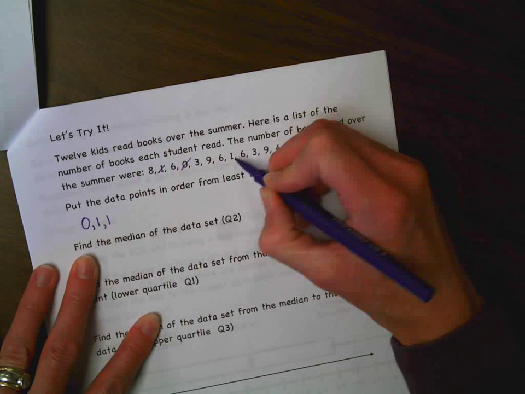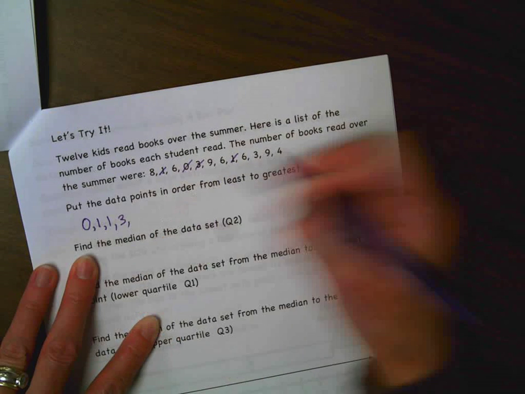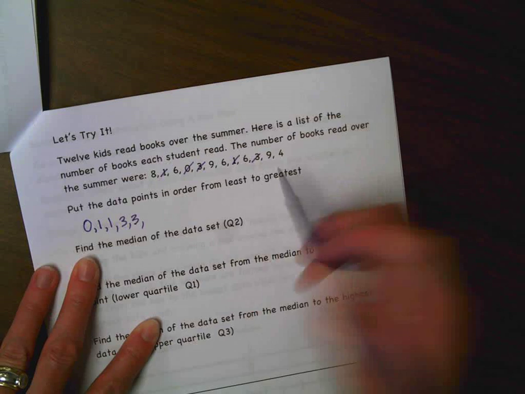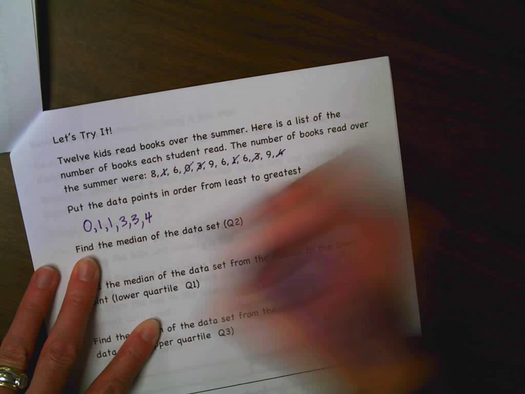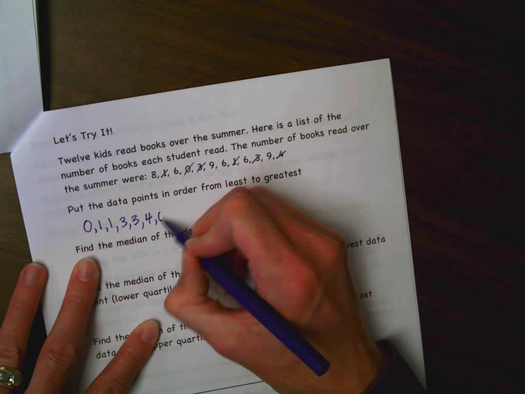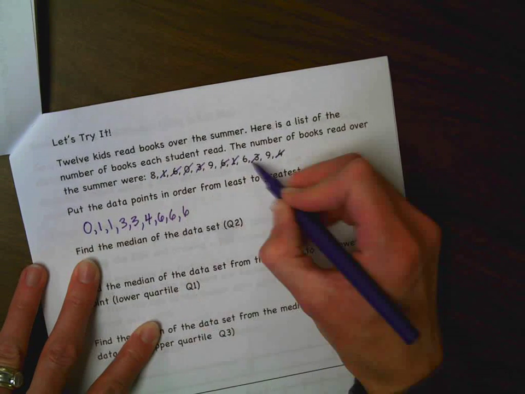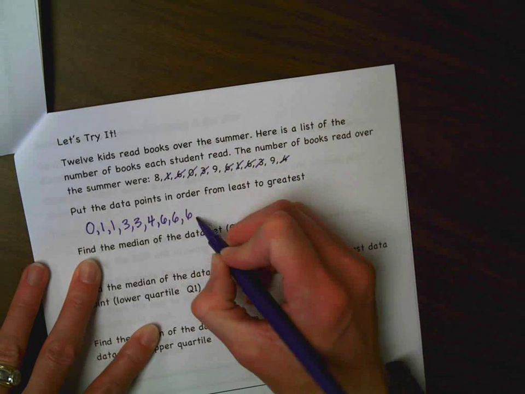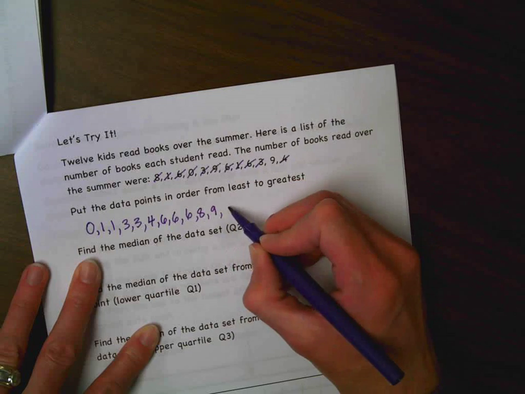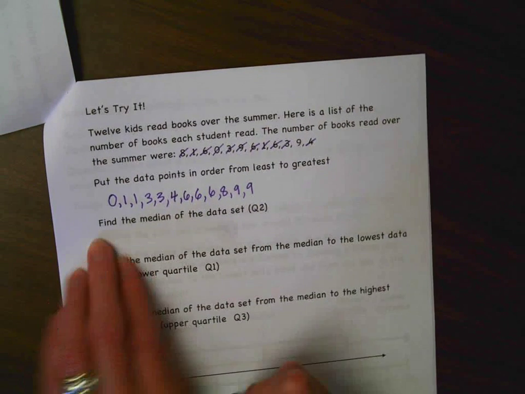Then we had a 1. Then we had another 1. Now it looks like 3 is our next lowest. And then we have another 3 here, so we're going to write that one. Okay, keep looking. So now 4 is our next lowest. Okay, keep looking. It looks like 6 is our next lowest. 6. 6. Okay, keep going. Now 8 is our next lowest. And then we have 9. And then we have 9. Okay, we have all of our data points from least to greatest.